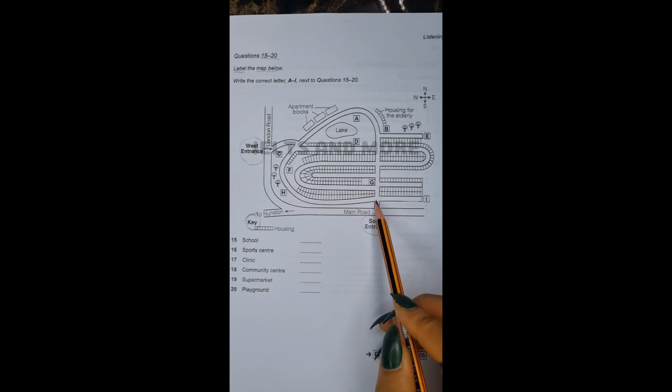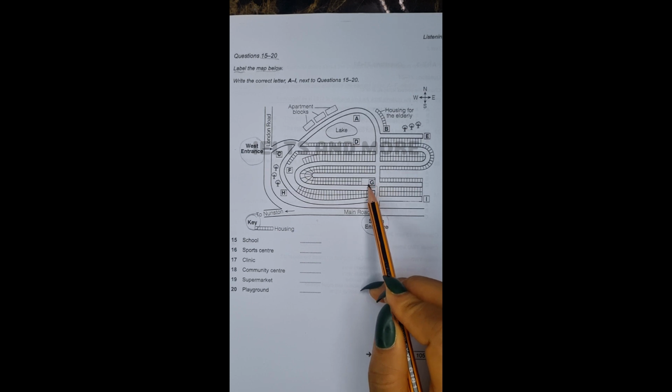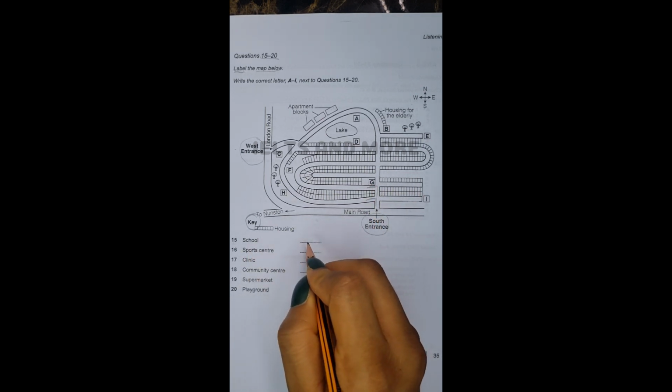So the school will be on this road, right? At the corner of the second turning to the left. If you're coming up from South Road, the south entrance or the main road, the second turning on the left, this is the first turning on the left, right? You keep going. This is the second turning on the left, and by the corner of that road, you can see it's at the edge. This is a corner. That's where the school will be. So the answer to school will be G.